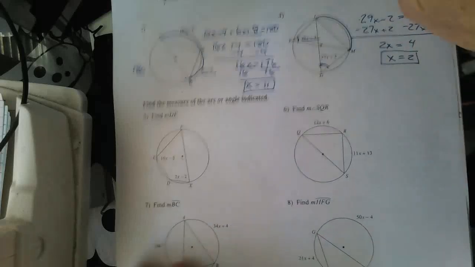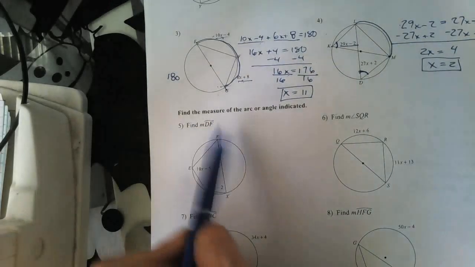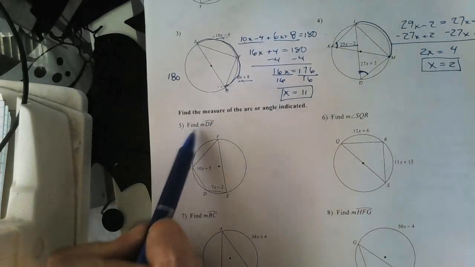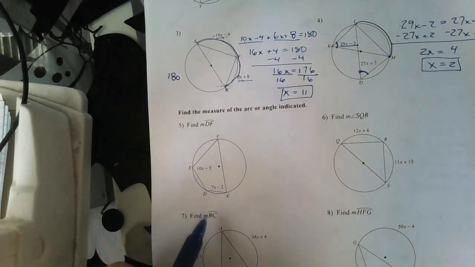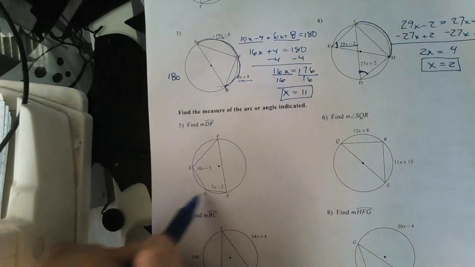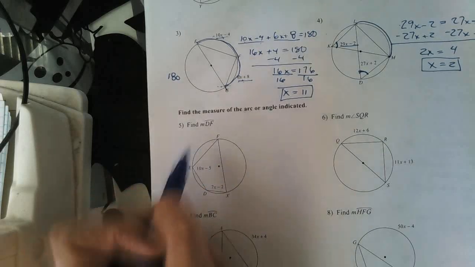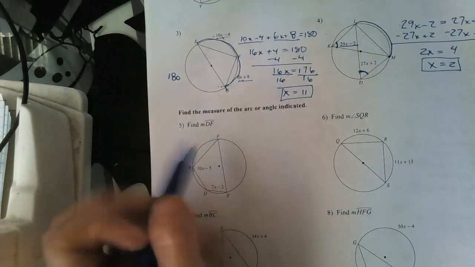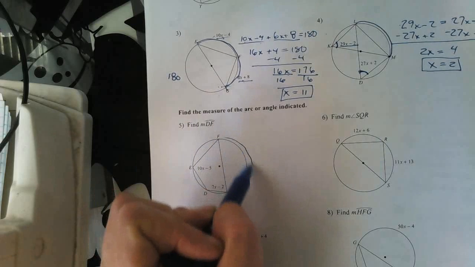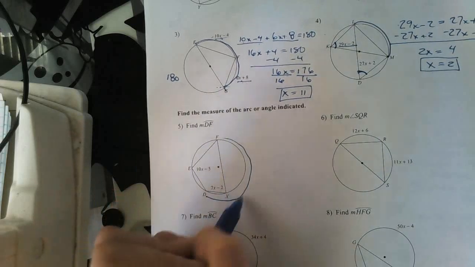So, two things to pay attention to in this problem. One is that they're asking for the measure of the arc, so we got to make sure when we're all done, we give them that. So notice DF, that's this one. It's the major arc. Okay, so that's what we're going to find when we're done.